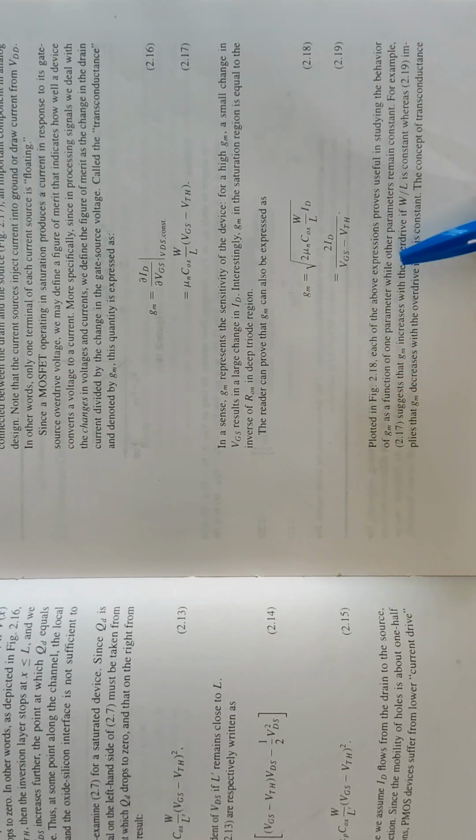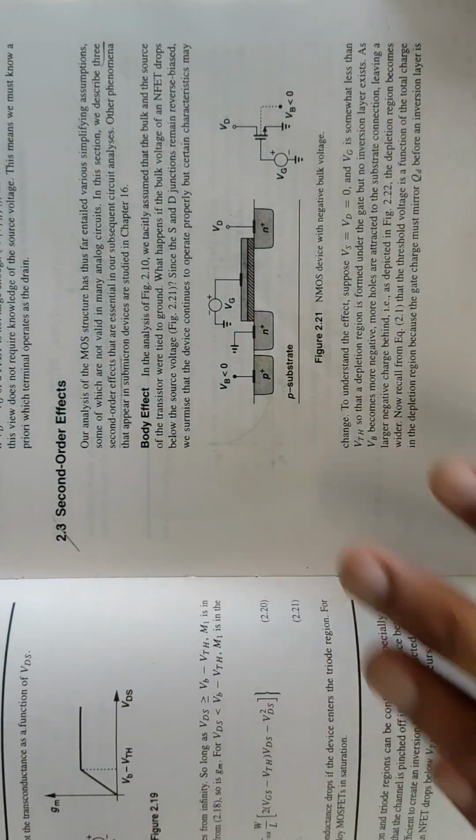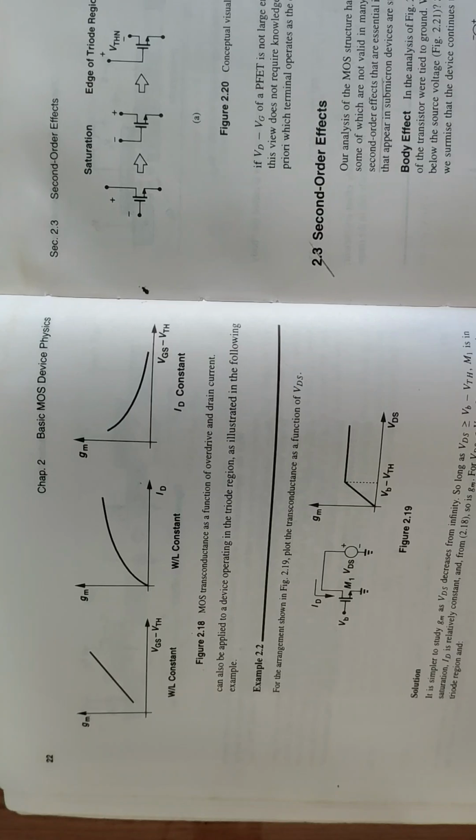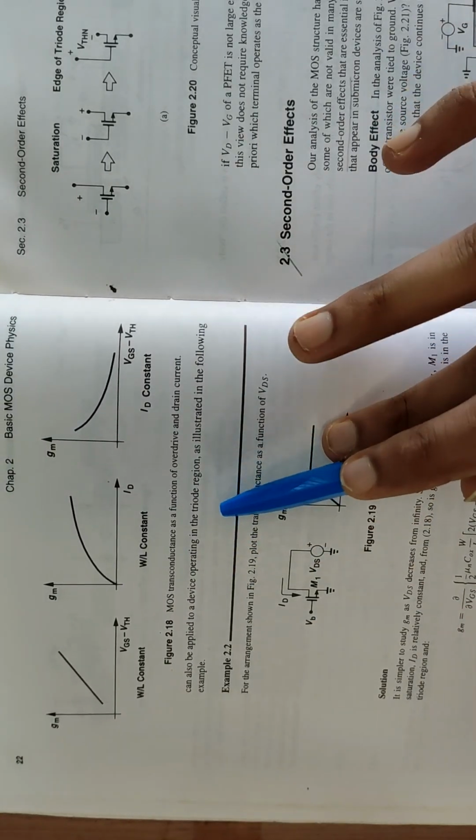Plotted in the figure, each of the above expressions proves useful in studying the behavior of gm as a function of one parameter while the other parameters remain constant. For example, the equation suggests that gm increases with the overdrive if W/L is constant, whereas the other equation implies gm decreases with the overdrive if ID is constant. Here you can see the figure, MOS transconductance as a function of overdrive and drain current. The concept of transconductance can also be applied to a device operating in the triode region, illustrated in the following example.